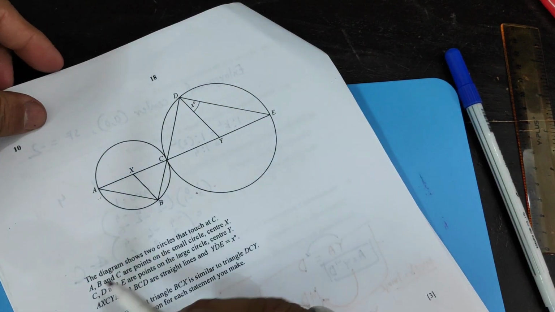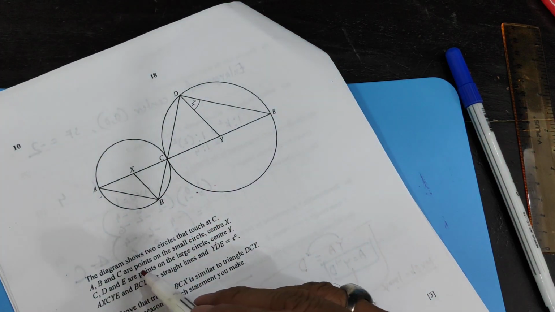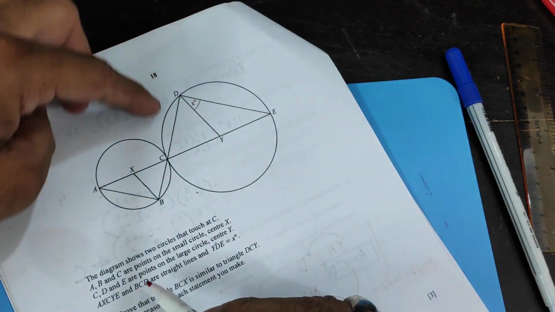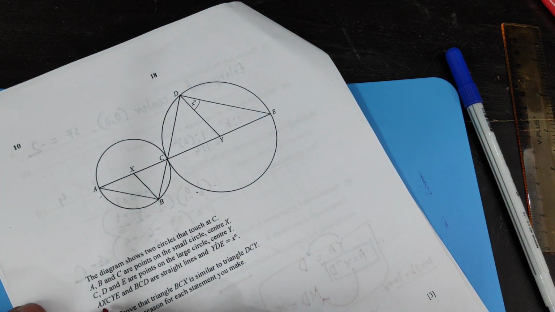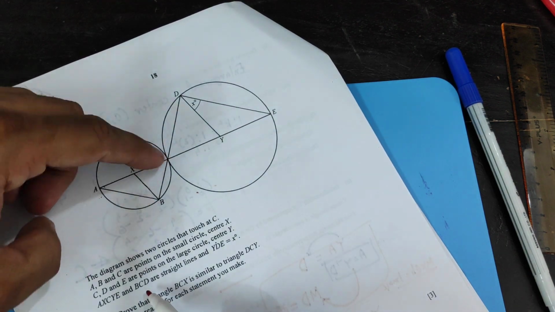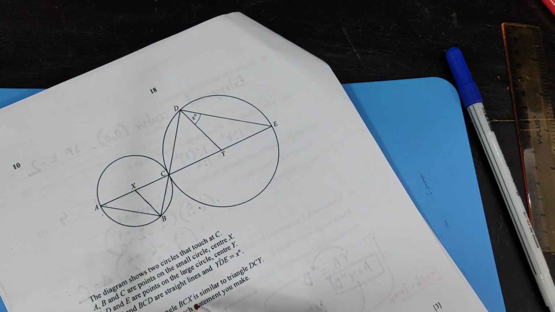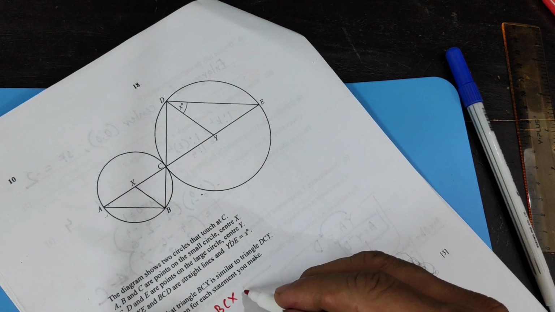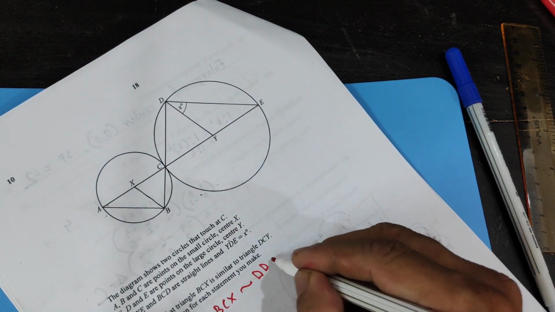Okay, question number 10. The diagram shows two circles that touch at C. A, B, C are points on the small circle with center X. C, D, E are points on the large circle with center Y. A, X, C, Y, E and B, C, D are straight lines, and this angle is x. Prove that triangle BCX is similar to triangle DCY.